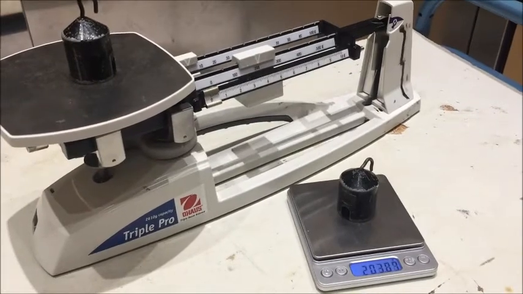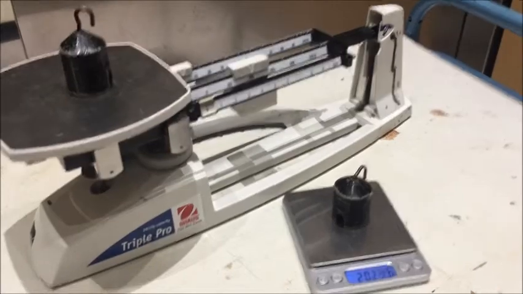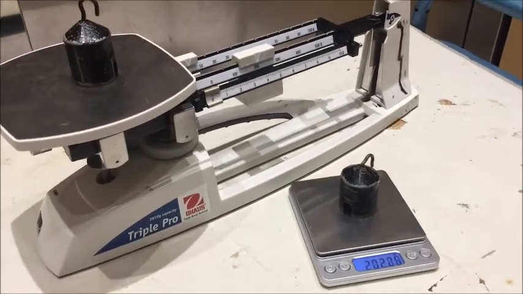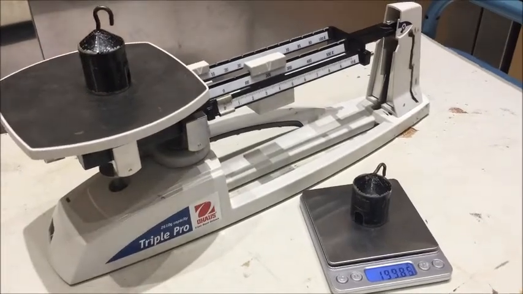Is it a digital balance? What are we talking about? We're talking about 200 grams. That's our mass.